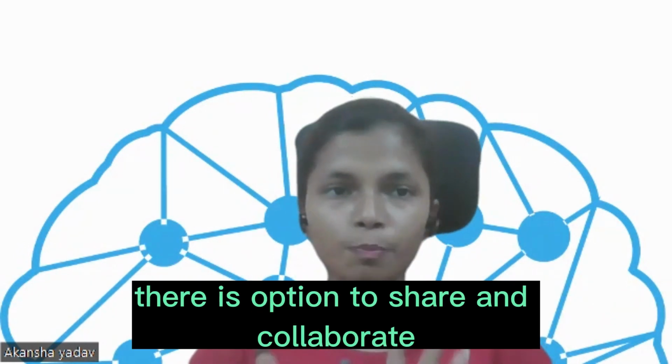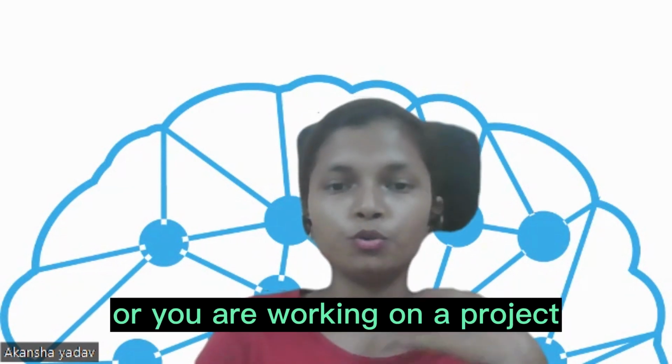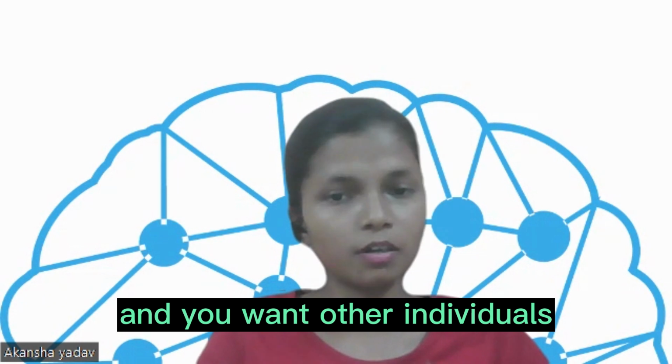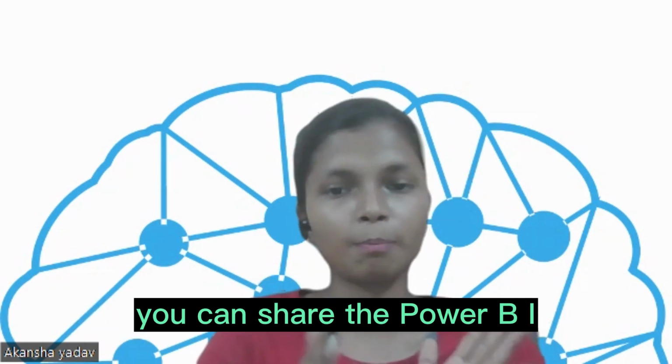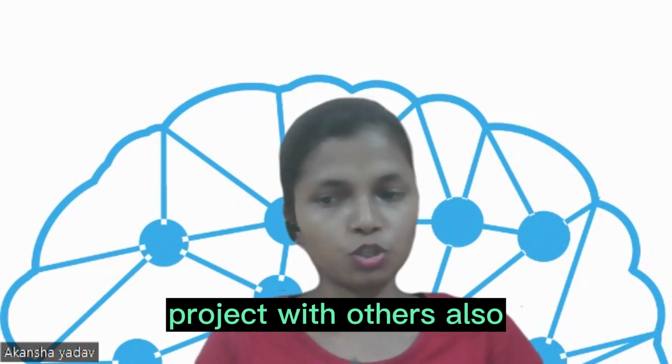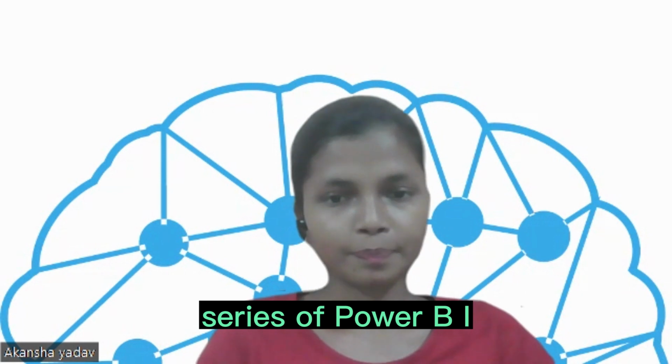In Power BI, there is also an option to share and collaborate. If you are done with a project, or you are working on a project and you want other individuals or a group of people to work on the same project, you can share the Power BI project with others. We will be discussing those things also in the Power BI series.